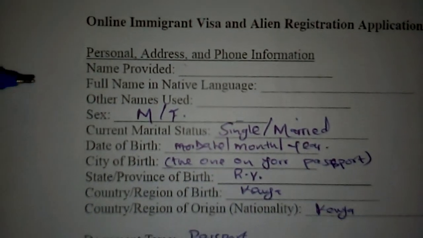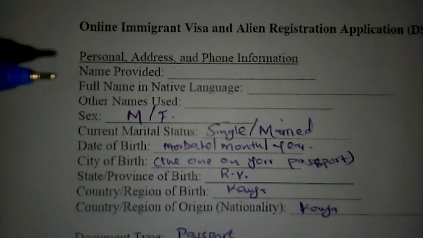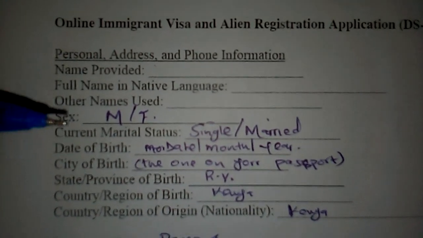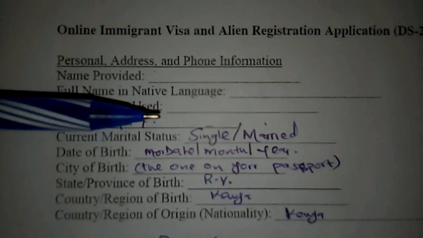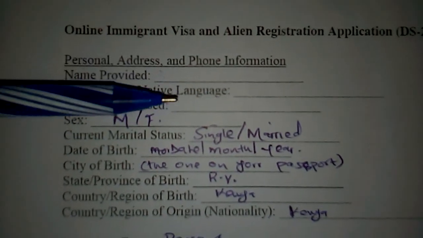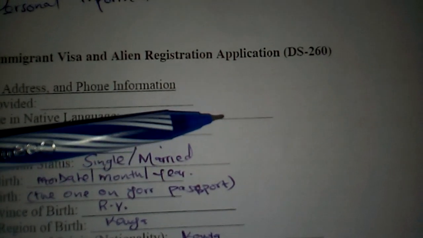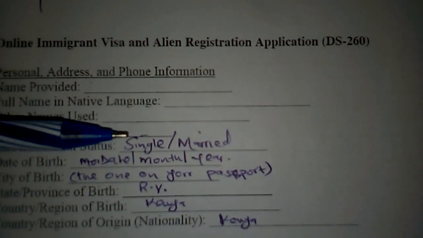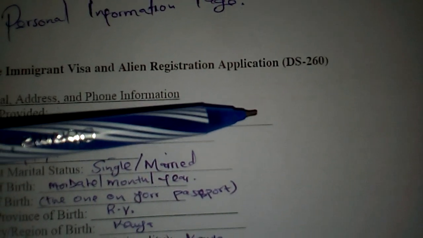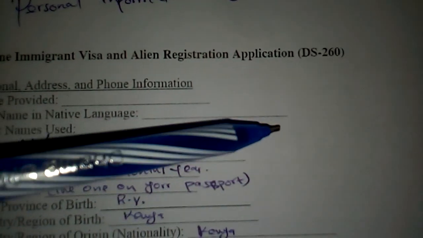The first step is when you'll have to put your name. As you can see here, it indicates name provided. This is the personal information page of a DS-260 form. Under name provided, you put your full name, then your full name in native language, and other names used. There is a button towards the end of some questions, for example, name in native language and names used, with the statement does not apply.